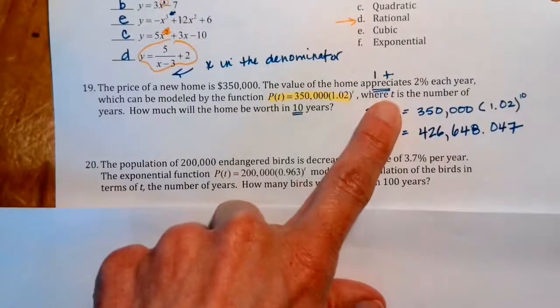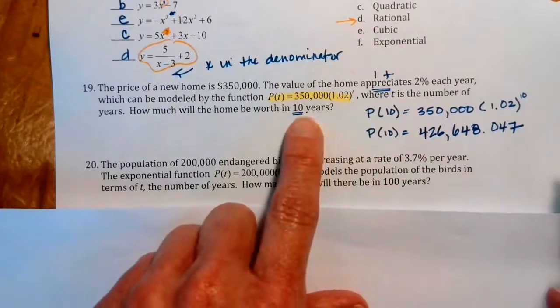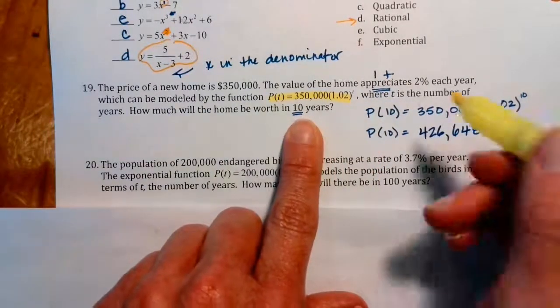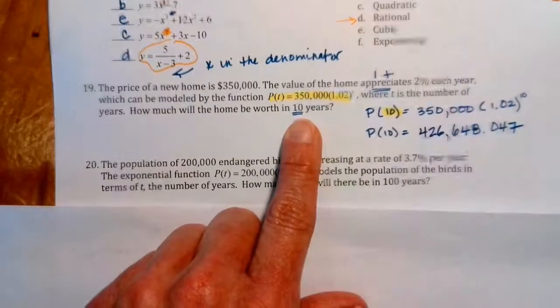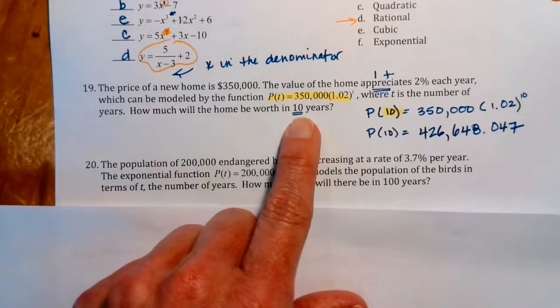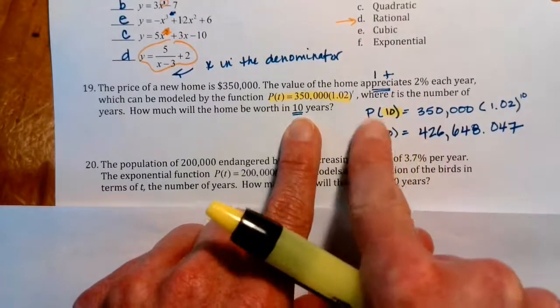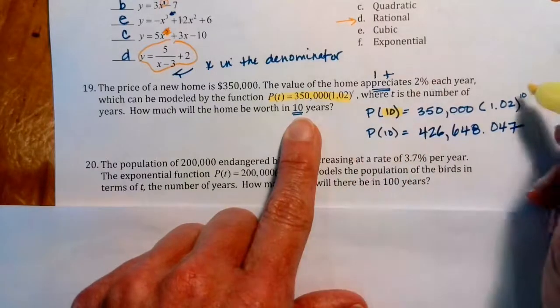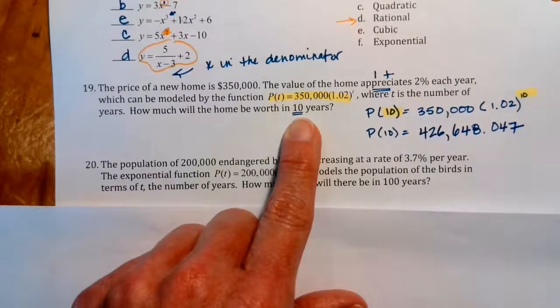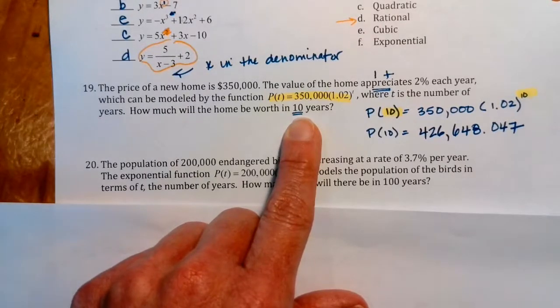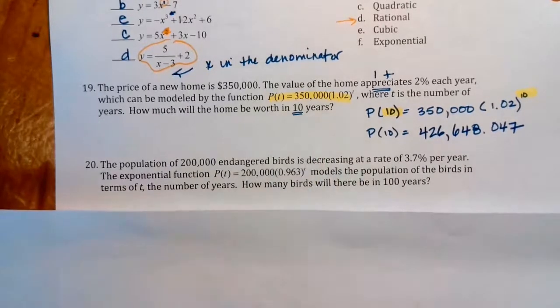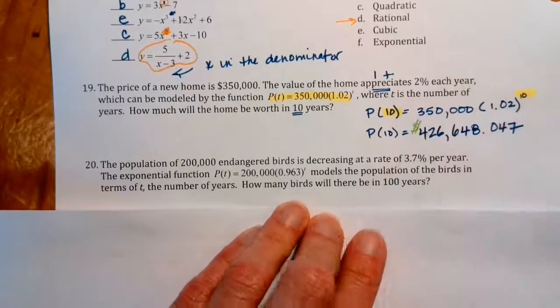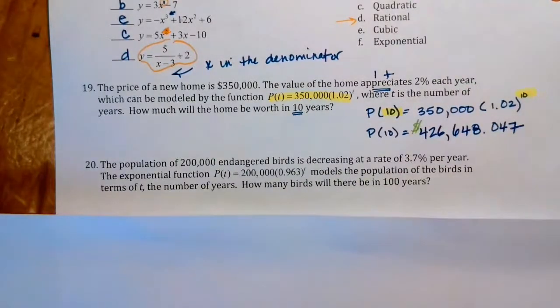They wanted to know if t was 10 years, what would this be worth? I put my value in for t using function notation. There's no math happening here. I'm just keeping track of it. Here's my 10 up there. And this is an easy calculator problem for me to add. So in 10 years, my $350,000 house has now appreciated to $426,000. That's pretty awesome.